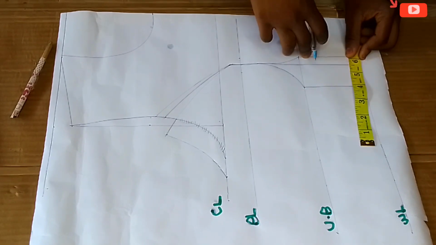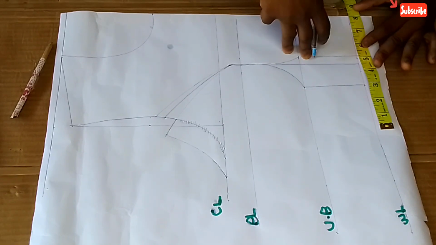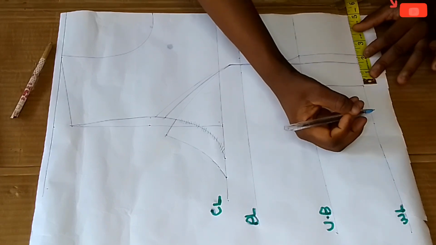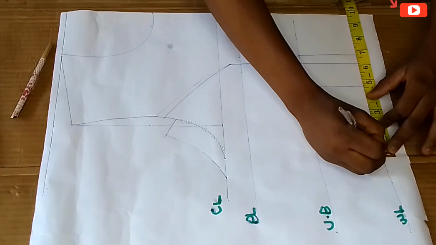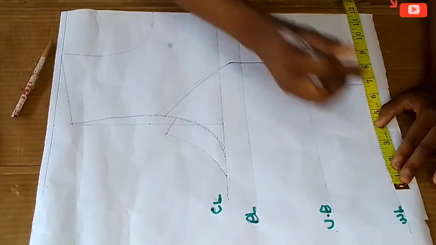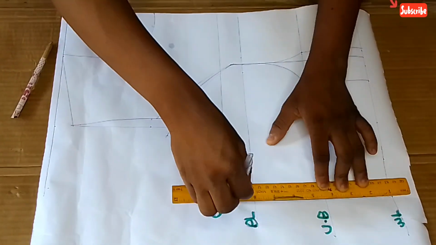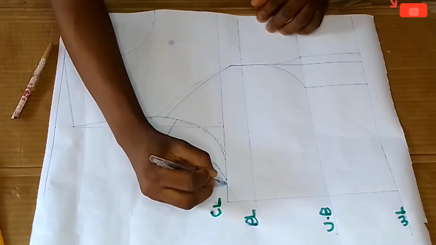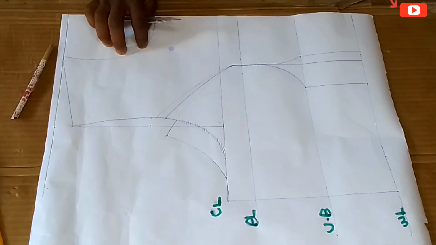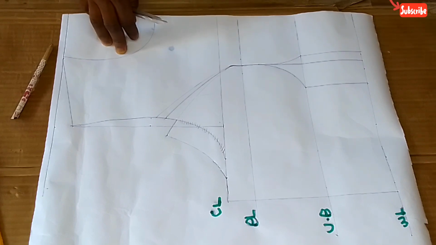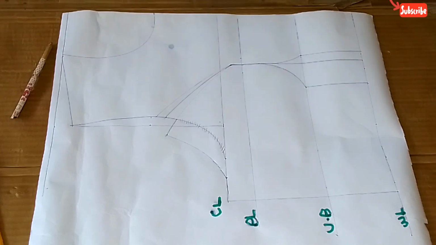On the waistline, I will divide my waist measurement by 4 and mark it. Then I will measure out the dart intake, which is 2 inches, and replace it, and then add my 2 inches stitching allowance. So I will go ahead and join the points at the chest line and the waistline together like this. So as you have seen, I have added my stitching allowance. So this is all for the drafting of the body parts for this pattern, and this is the front pattern.